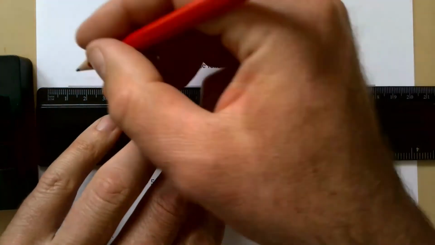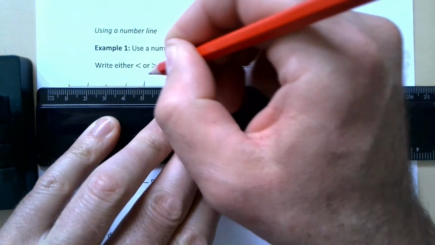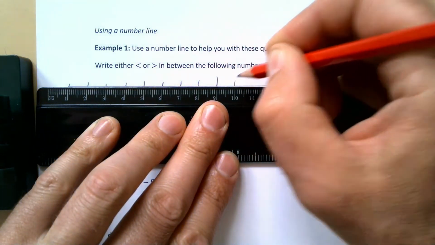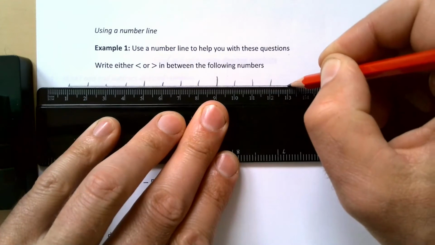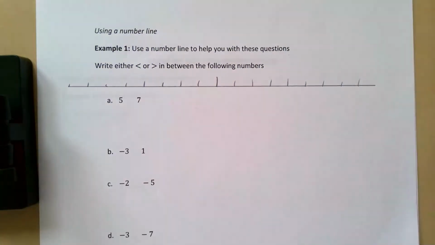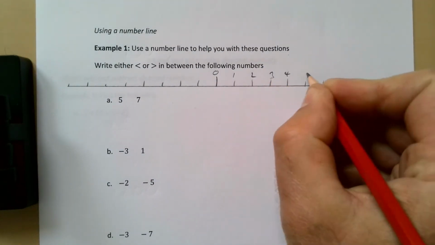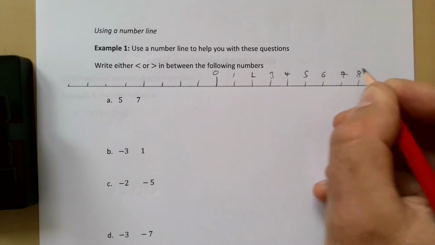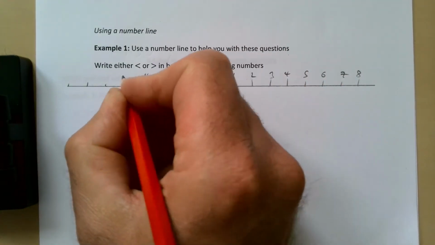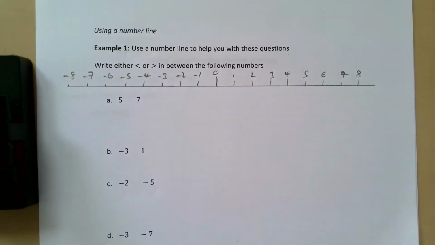Minus 7, I think, is it? 7, 6, 0 there. 1, 2, 3, 4, 5, 6, 7, 8. Minus 1, minus 2, minus 3, minus 4, minus 5, minus 6, minus 7, and minus 8.